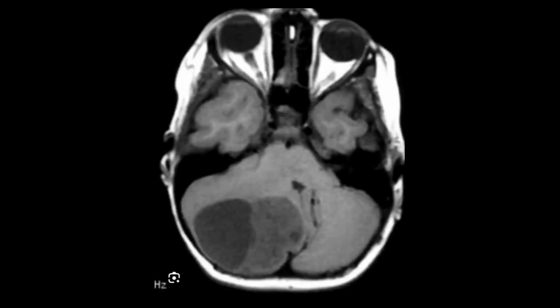On this non-contrast axial CT image, you can appreciate in the right cerebellar hemisphere there is a well-defined predominantly hypodense lesion with an intramural nodule.